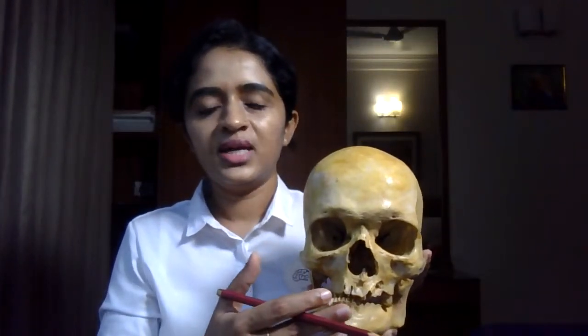Okay, so we'll come to the Norma Frontalis. Norma Frontalis, it's not a circle. It is somewhat oval with broader upper part and a narrow lower part. Okay, and which are the bones forming this Norma Frontalis? We have two unpaired bones, one frontal and one mandible, and we have the paired bones.